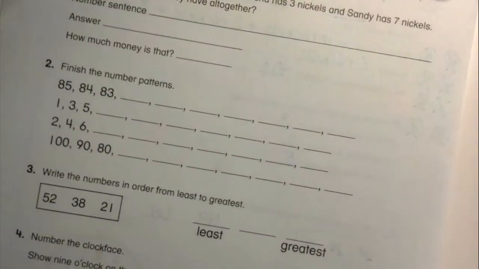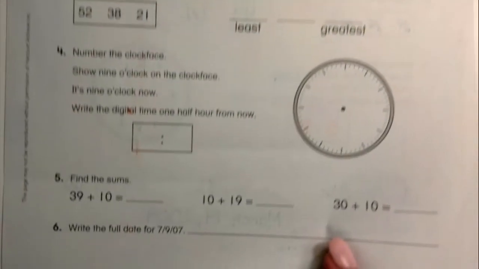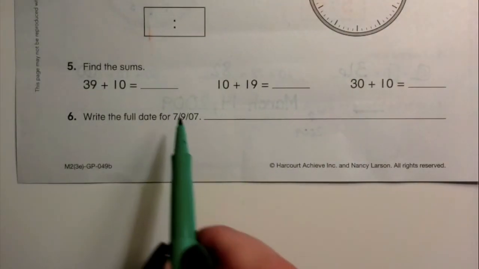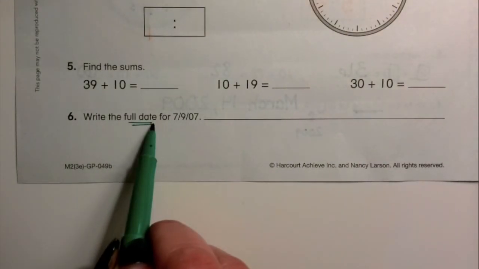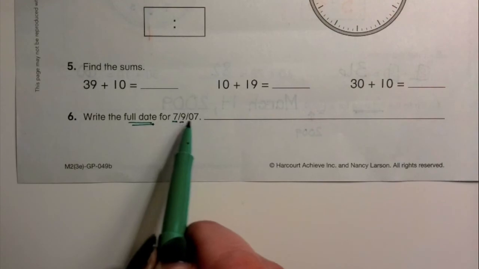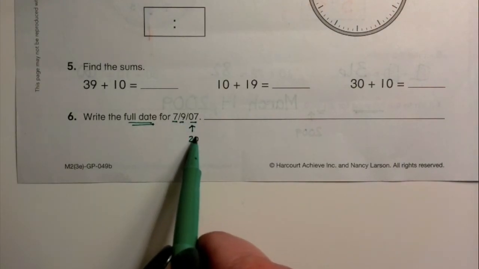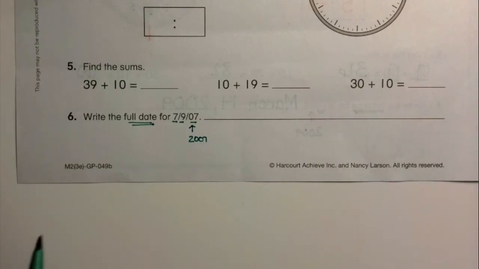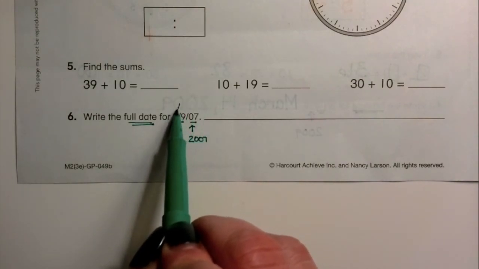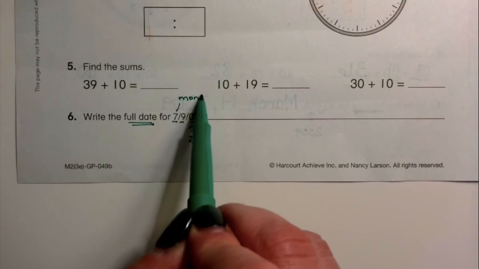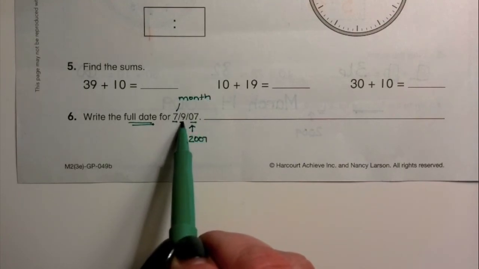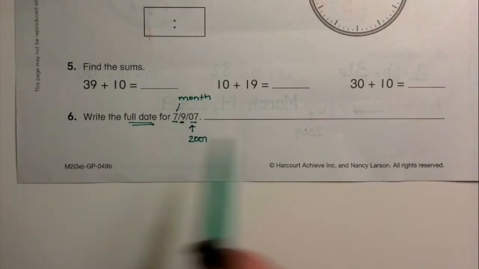Okay. On the back side, let's just quickly look to make sure you're doing the exact same thing down here at the bottom. The full date for 7/9/07. Remember, that's 2007. This is the month here. Month, day, comma, year.